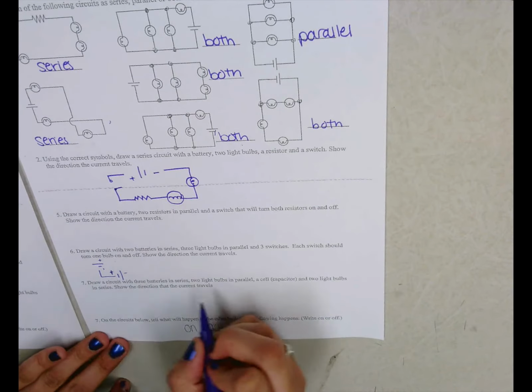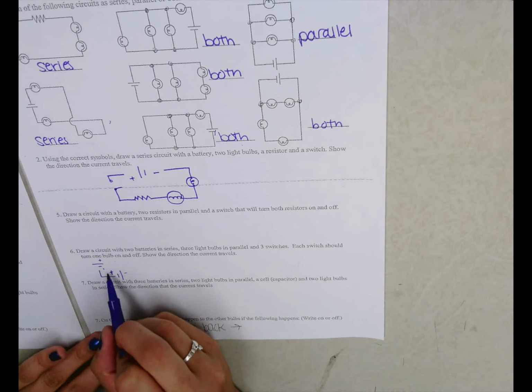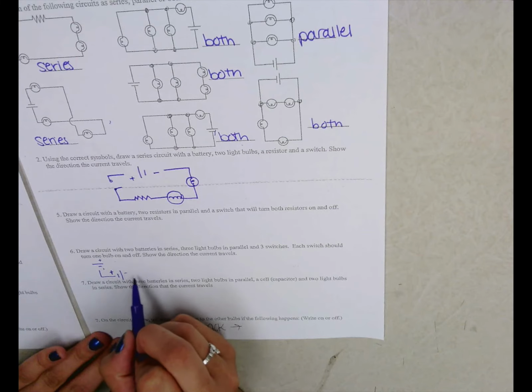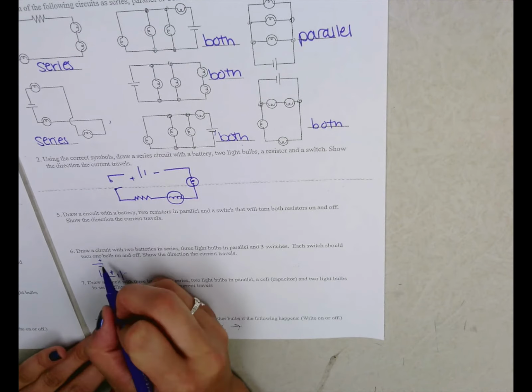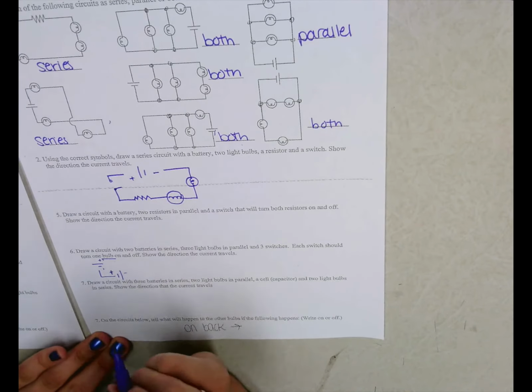Remember, that current's going to flow along that, and the opposites are going to attract. The same or the like charges are going to repel. So we've got this started.